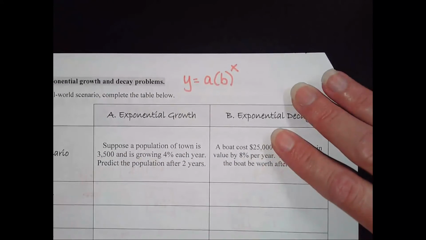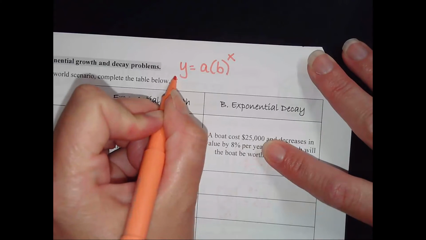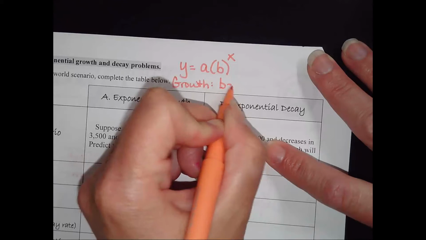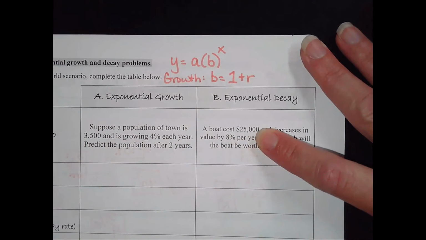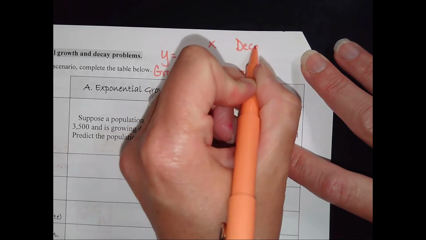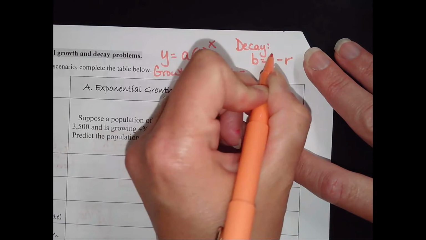That's what your exponential equations will always look like. If you have growth, your b is going to be 1 plus the rate. We had this written up on the board off to the right for a while. If it's decay, your b is 1 minus the rate.